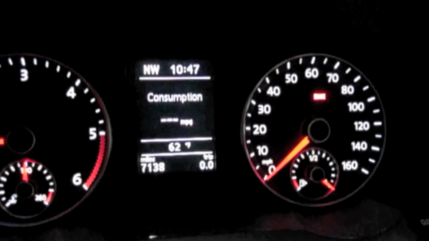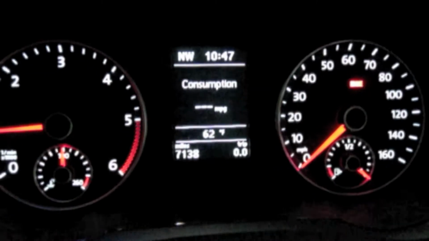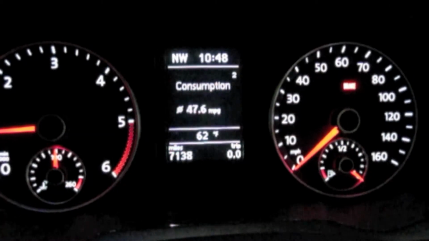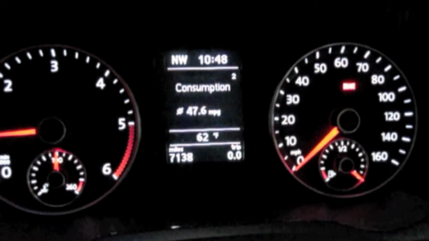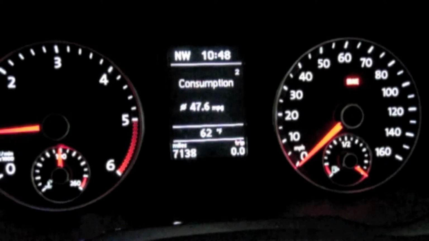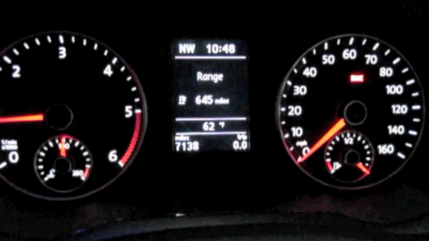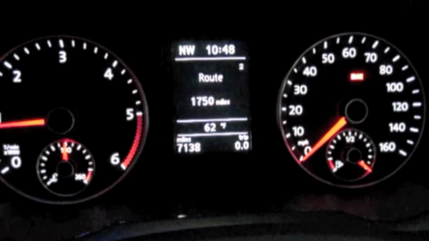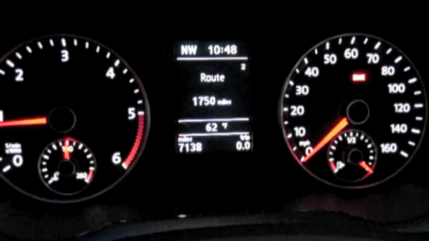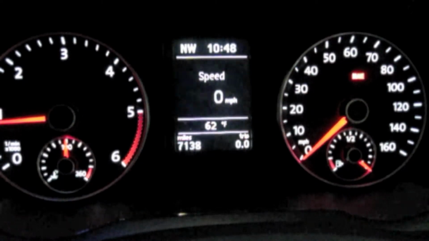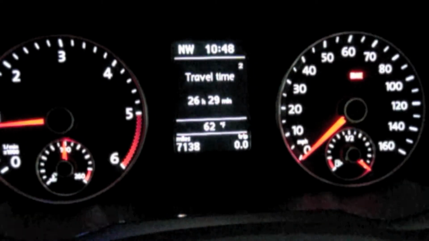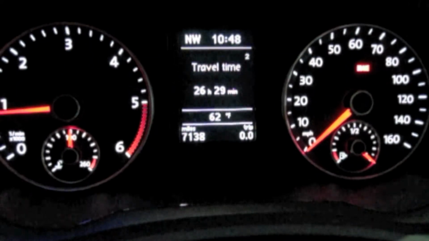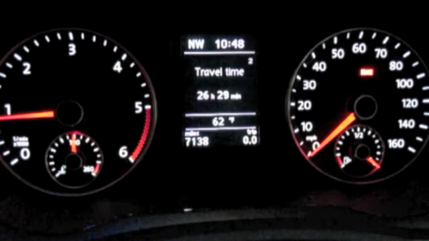All right, so here's an update. It's 10:47 local time, and I'm in El Paso. And I've averaged 47.6 miles per gallon for the entire trip so far. I just filled up my tank. I have a range of 645 miles. So far I've traveled 1,750 miles, and I've been able to get here in 26 and a half hours of total driving time since I set off from South Carolina.